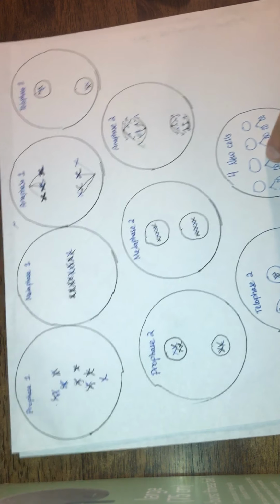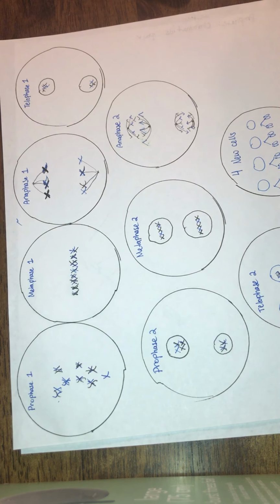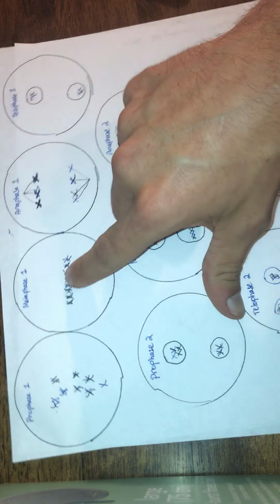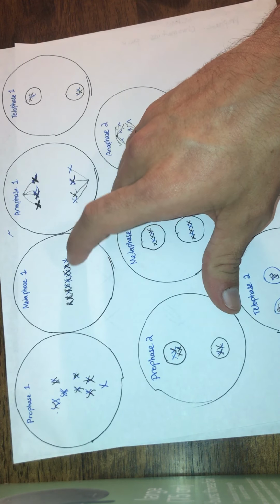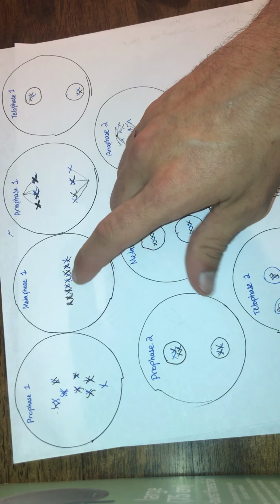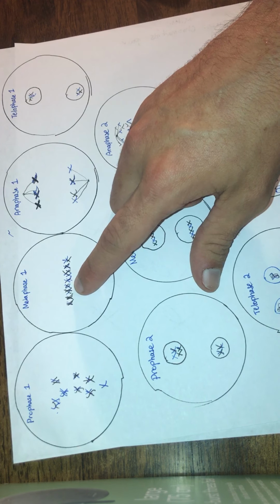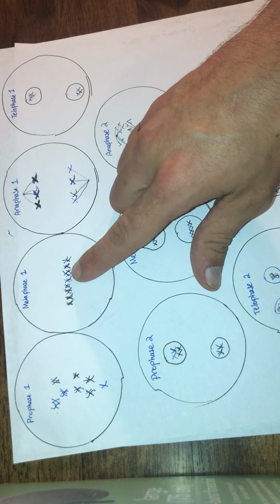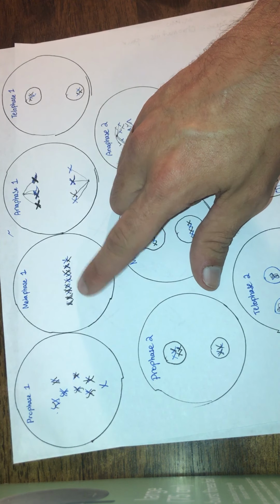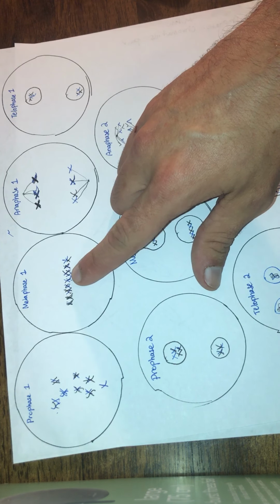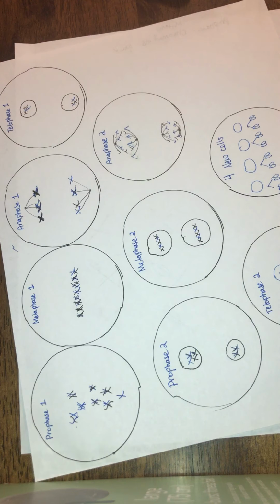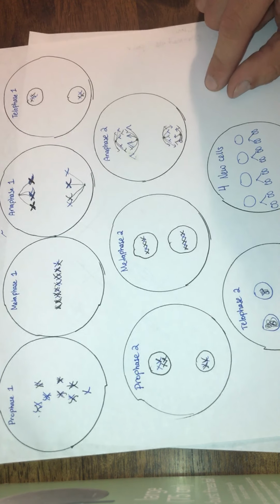The next step would be metaphase 1, and we've seen metaphase before. Nothing scary. It's lining up on the plate, but this time, look at that, you have the tetrads. Tetrads are two homologous pairs that are combined, giving it tetra, that 4. So now we understand. We've got two homologous pairs coming together. It's starting to all make a little bit of sense.